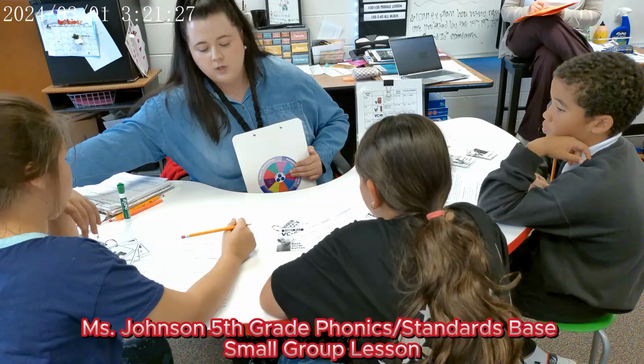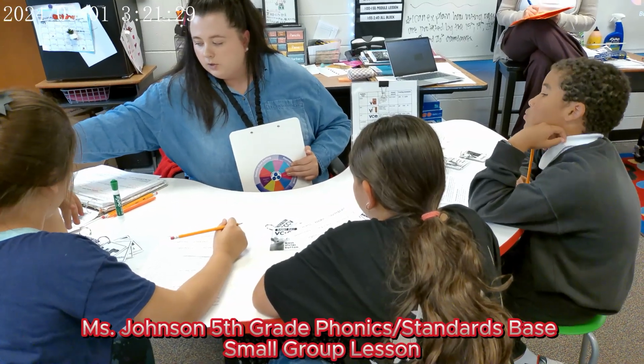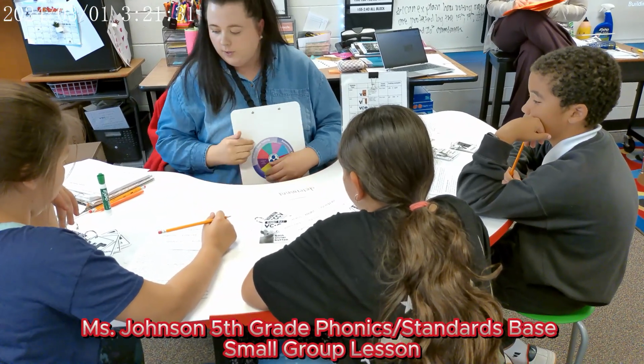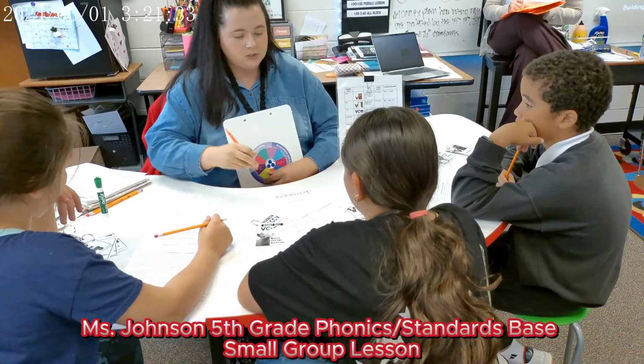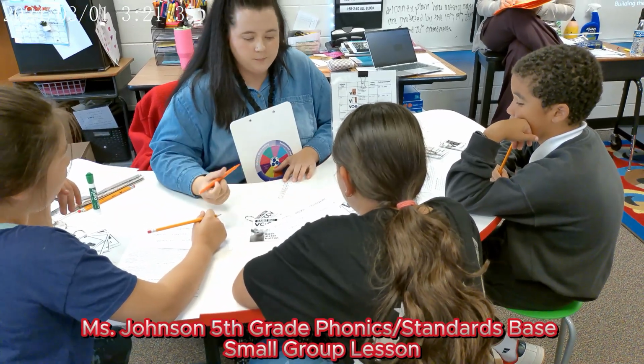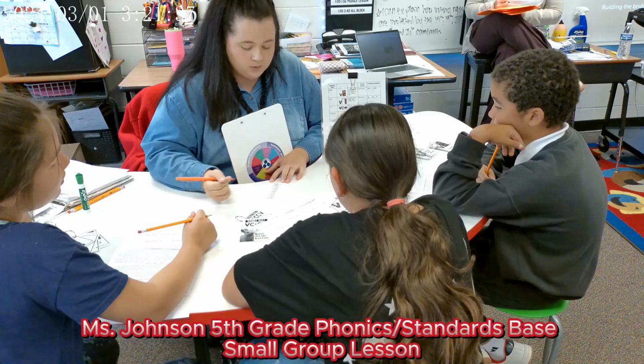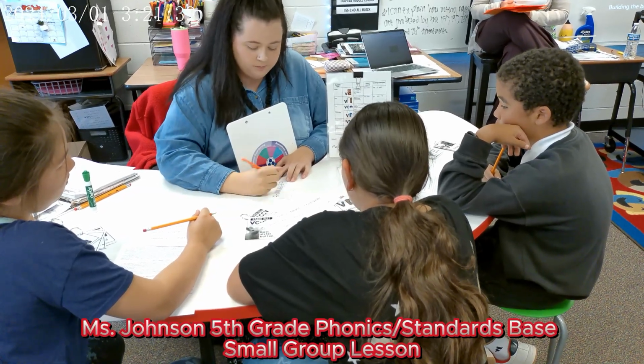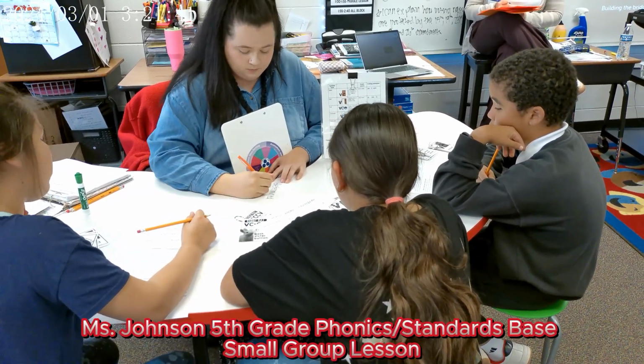How would we go about coding this word? Can you help me? What's the first letter you see? D. And also what? Consonant. Okay, what about the next one? Vowel. Good. Consonant. Vowel.